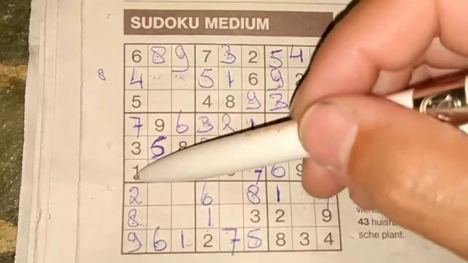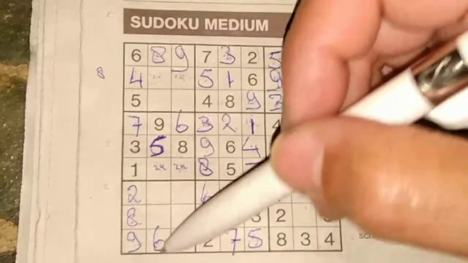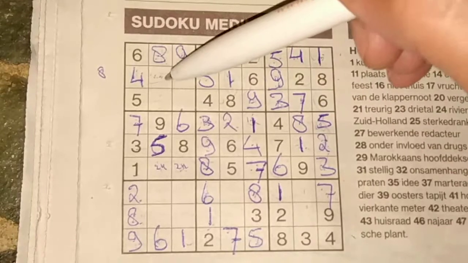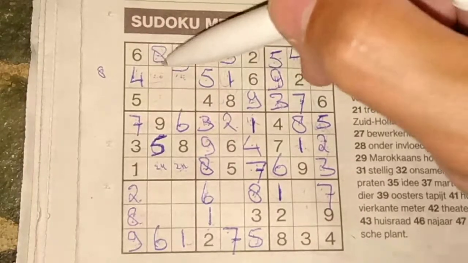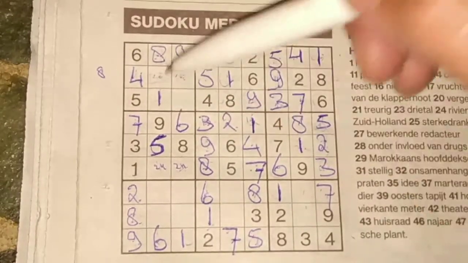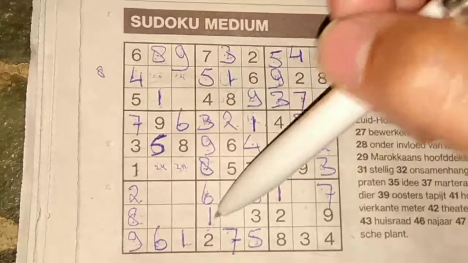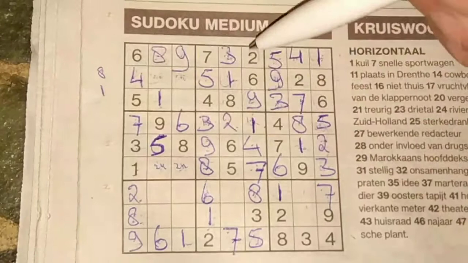1 in the third column, 1 in the first column. So in the column between, the second column, the only two places for the 1 are here or there. I see here 1, no 1 there. 1 should be here, and all the 1s are used. I can see. Yes, alright.